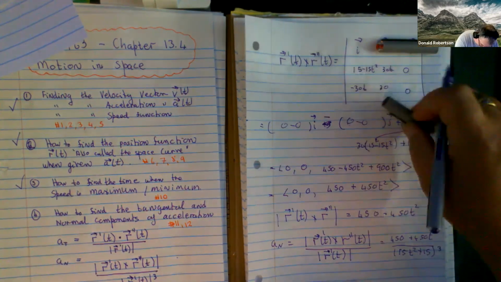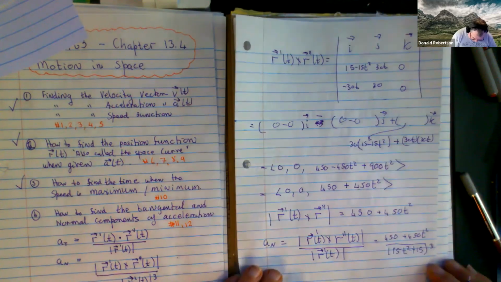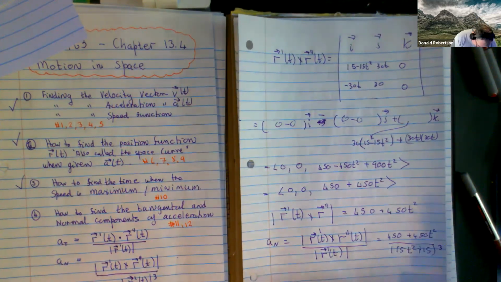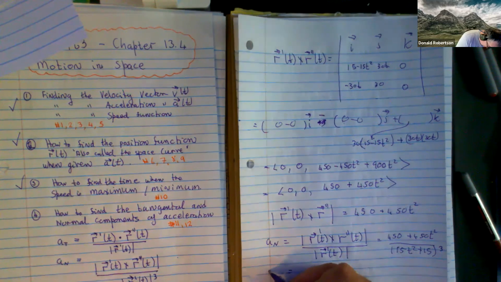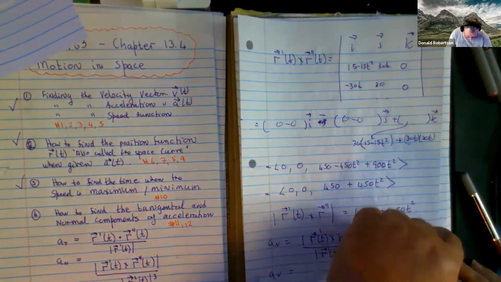Good. And can anybody see some simplification of this?